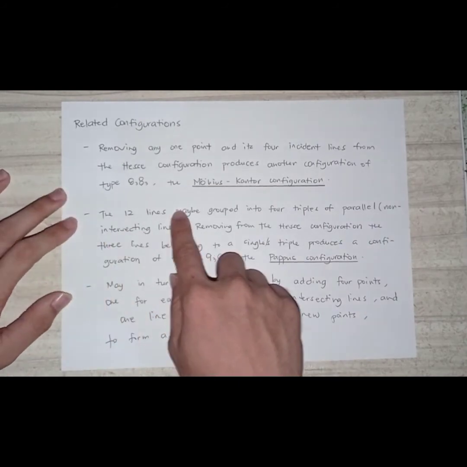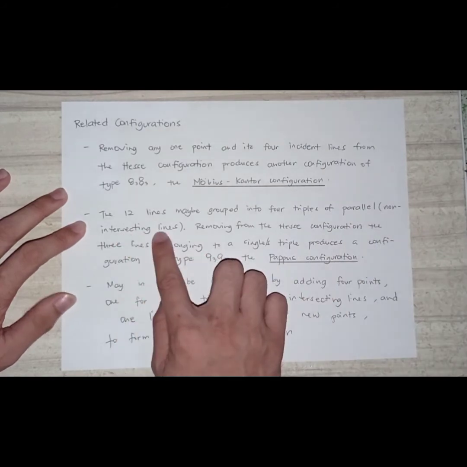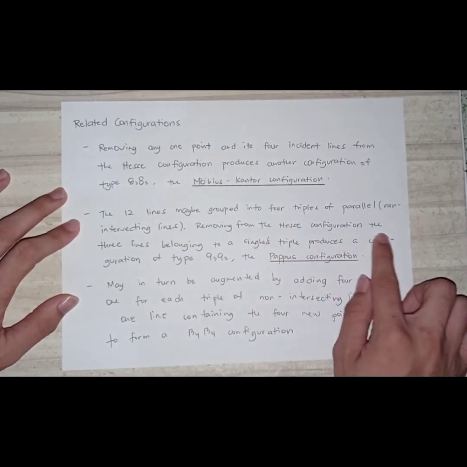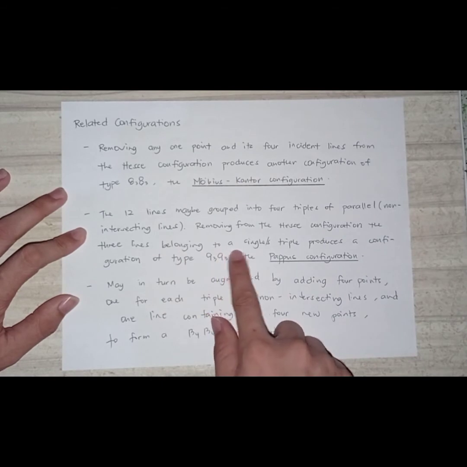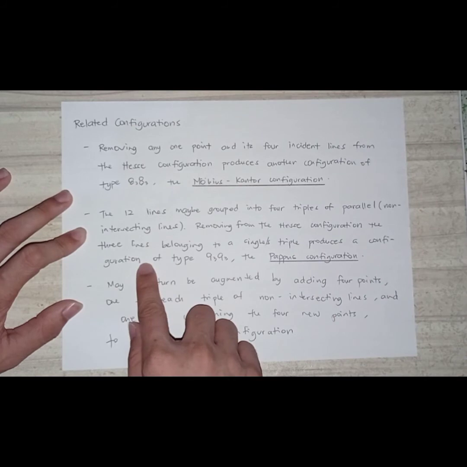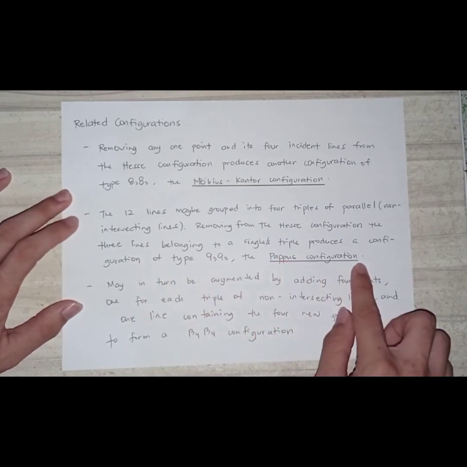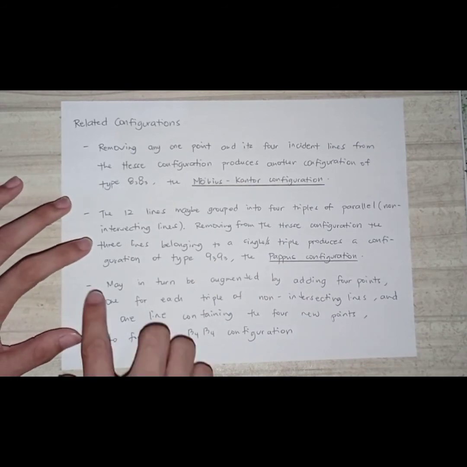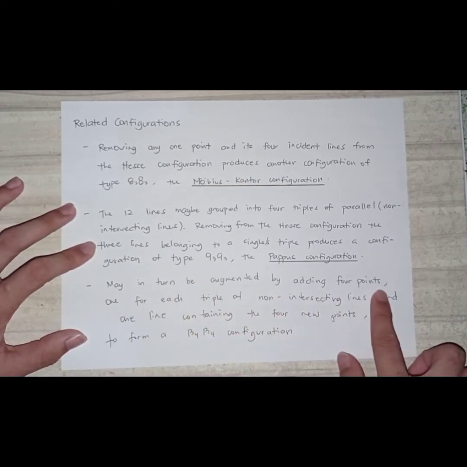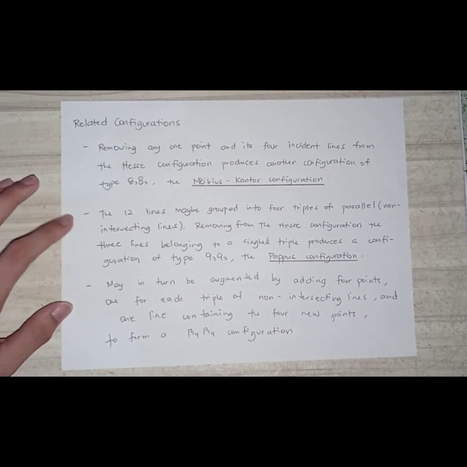The 12 lines may be grouped into 4 triples of parallel, non-intersecting lines. Removing from the Hesse configuration the 3 lines belonging to a single triple produces a configuration of type 9 sub 3, 9 sub 3, namely the Pappus configuration. And it may in turn be augmented by adding 4 points, 1 for each triple of non-intersecting lines, and 1 line containing the 4 new points to form a 13 sub 4, 13 sub 4 configuration.